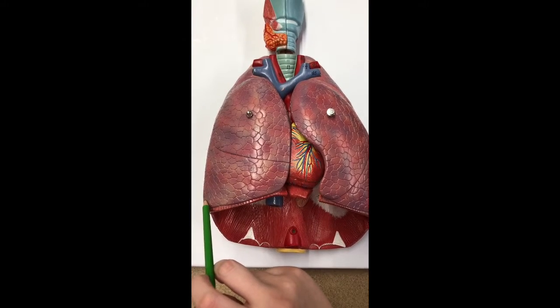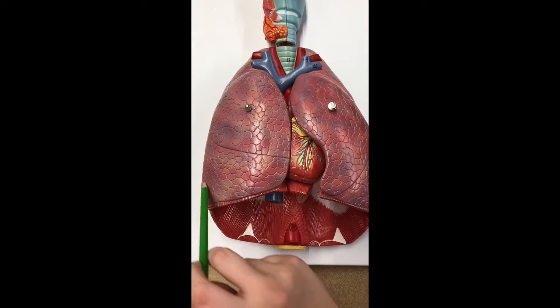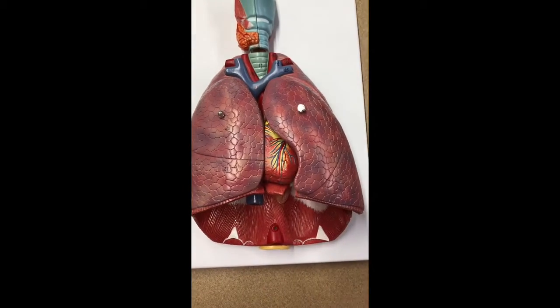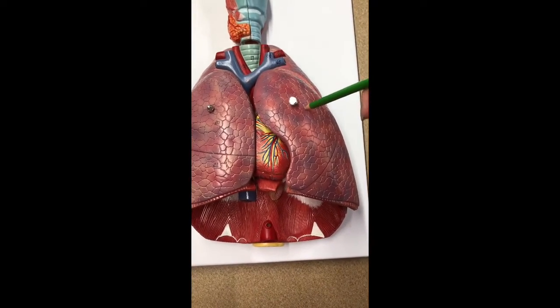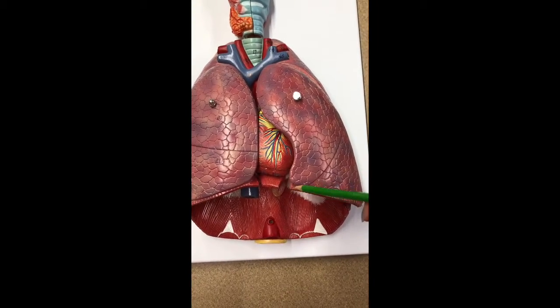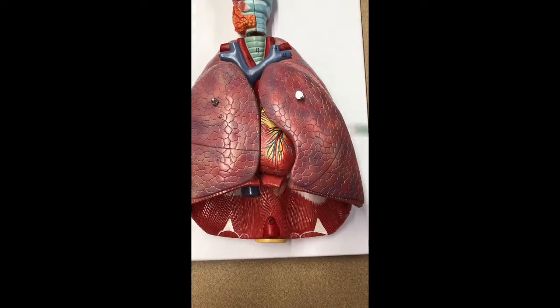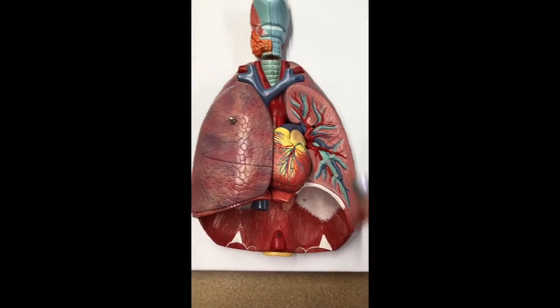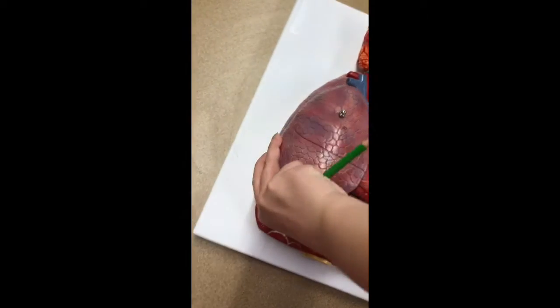You can also see the fissures that separate them. So we have our right oblique fissure and our right horizontal fissure. On the left side, we have our left superior lobe and our left inferior lobe, and they're separated by the left oblique fissure. If I take these lungs out, you can get a better idea of what that looks like.